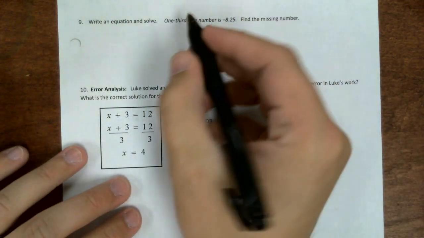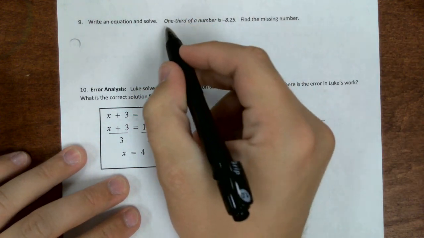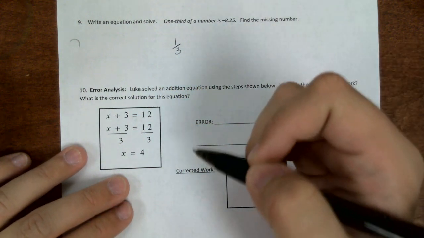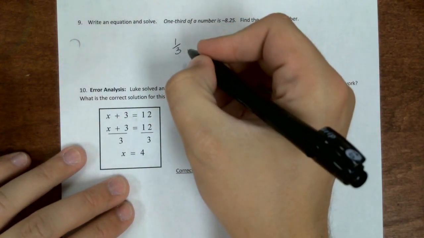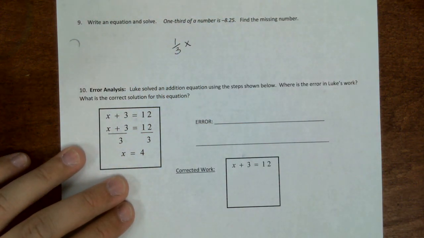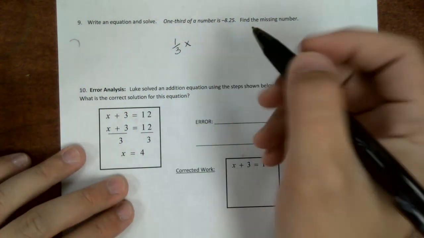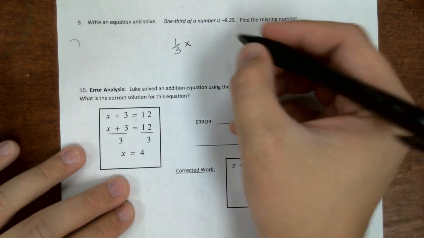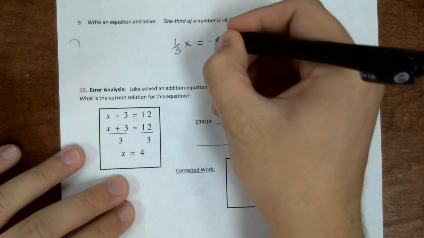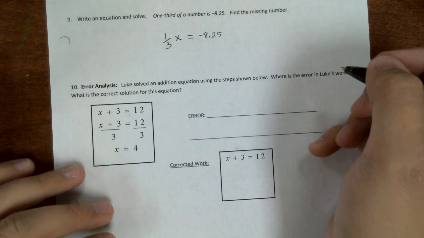So anytime you see this whole idea of like 1/3, we know that that represents a fraction. And anytime we see 1/3 of a number or 1/4 of a number, that "of" means multiplication. Okay, so this is 1/3 times a number, and we don't know what that number is. We're going to represent it with x. So 1/3 times x, or 1/3 of a number, is, remember, "is" means equal sign, negative 8.25. And we need to find that missing number.